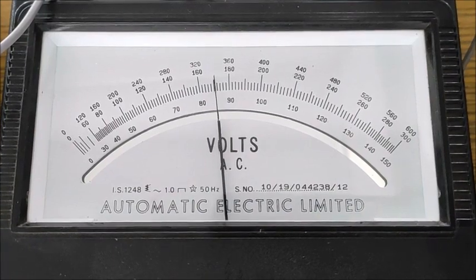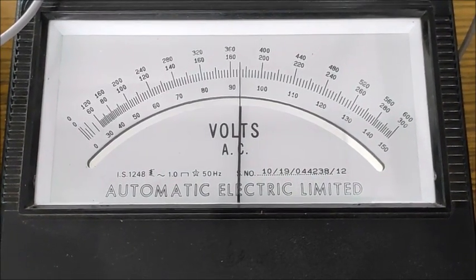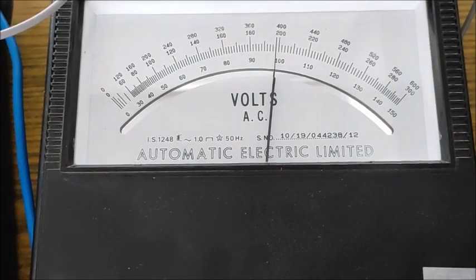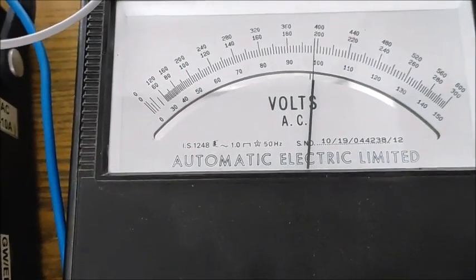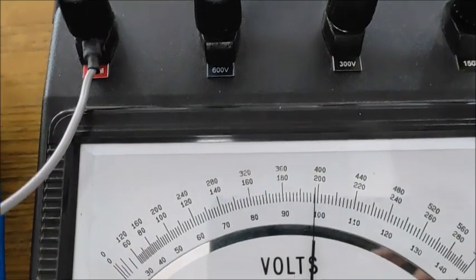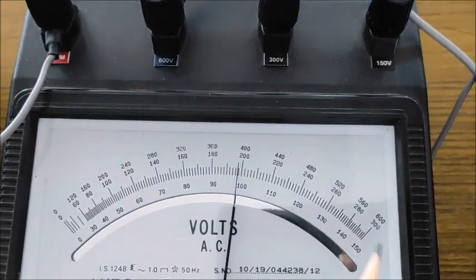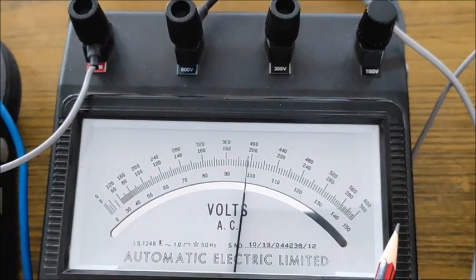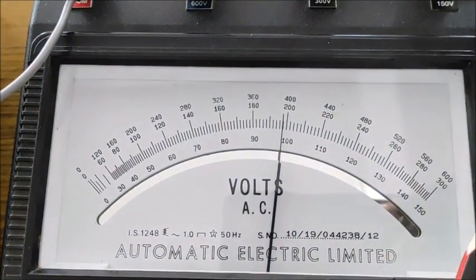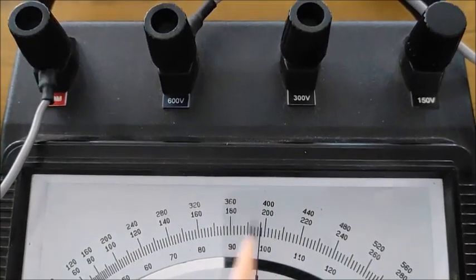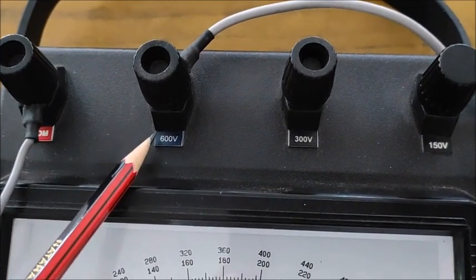Whenever you apply the voltage, you see that the connections have been done for common and 600. Meaning to say that you have to read the upper scale. See here, upper scale is 0 to 600. I am selecting the upper scale because the connection is done for common and 600.